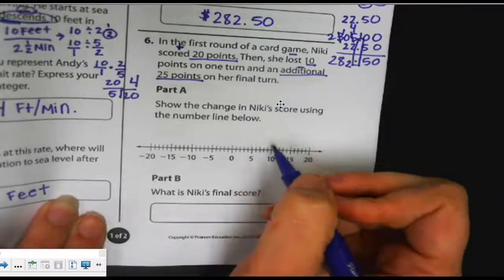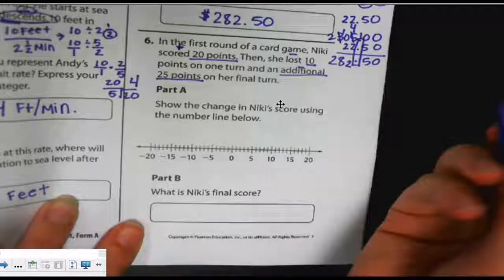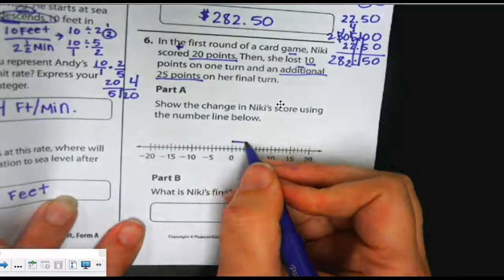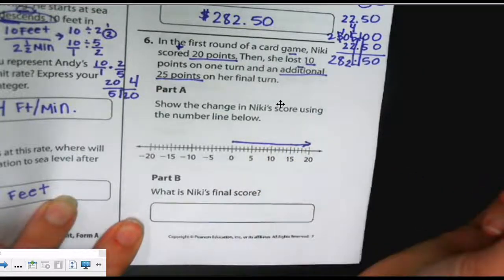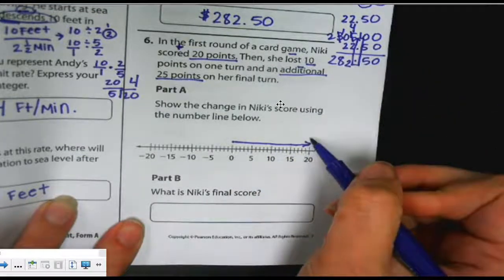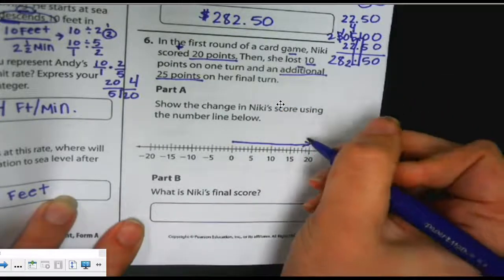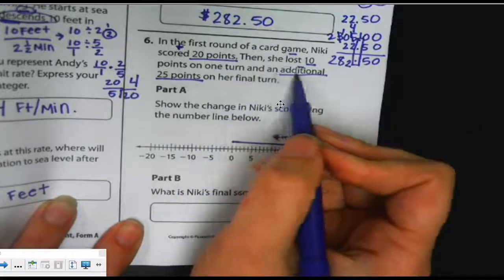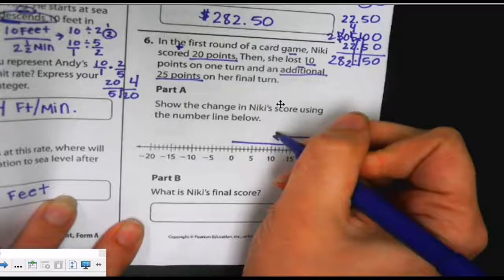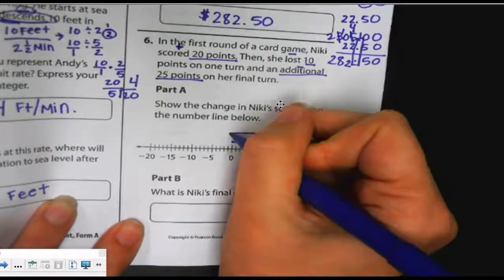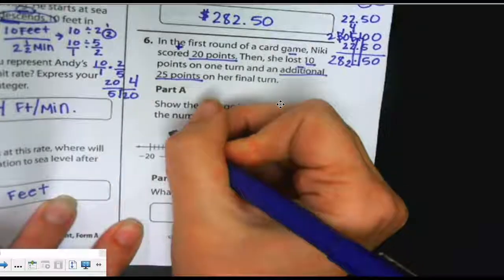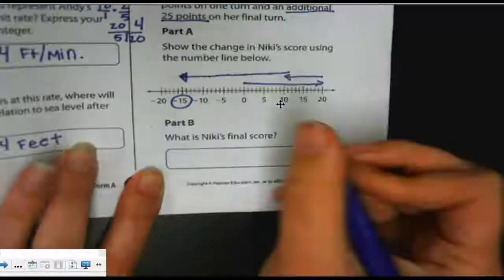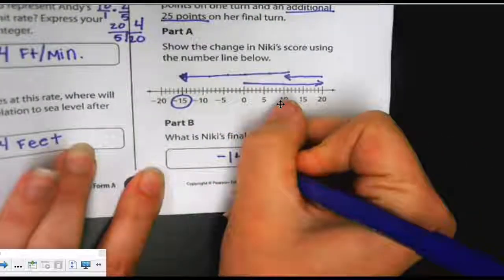Then what we're going to do is show this on the number line. Again, we don't know where she started, so we have to start at 0. She gained, so that's plus 20. So I'm going to go from 0 to 20. That's my first arrow. For my second arrow, I'm going to stay at this 20, and I'm going to go back 10 because she lost 10. So I'm going to go from 20, now minus 10 is 10. And then she lost an additional 25. So I have to go from this 10, and here's 5, 10, 15, 20, 25. And she now has only negative 15. That's her score. So we put that her final score is negative 15.